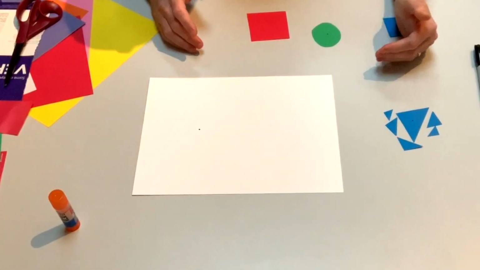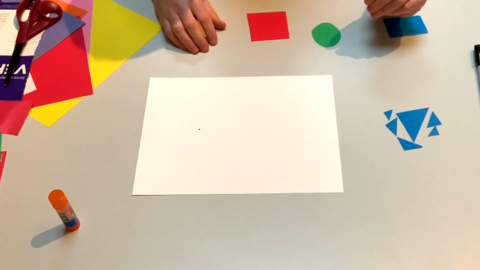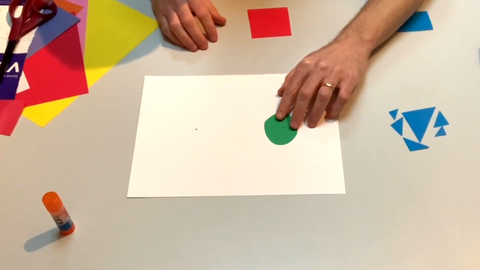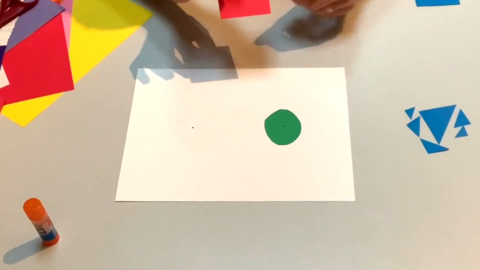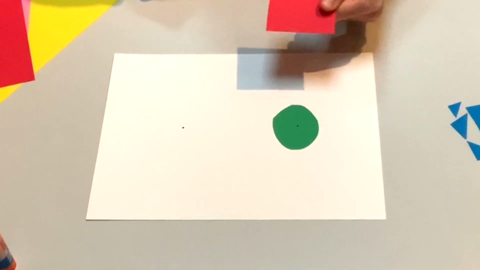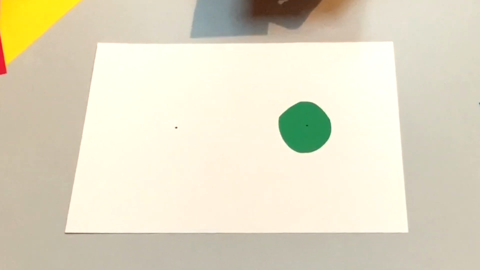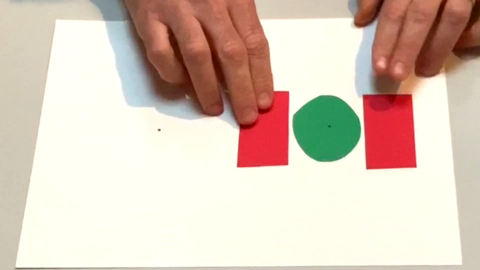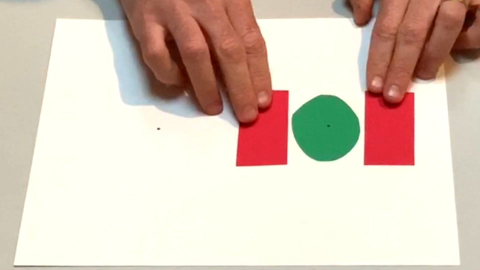Well, what happens if we have more than one color on the paper at the same time? Let's go back to the green shape. And I've got this red. If you recall from before, we had seen the afterimage color of red. Do you remember what that was? Well, I'm just going to cut this in half. We'll put one side there and one side there.